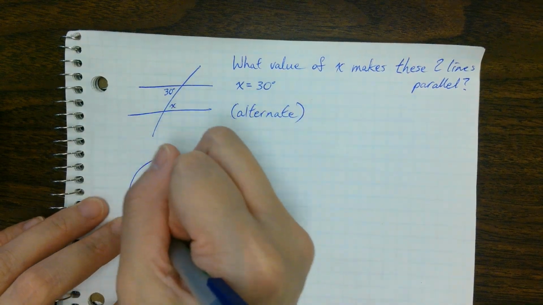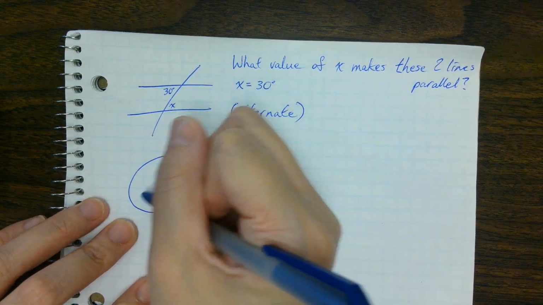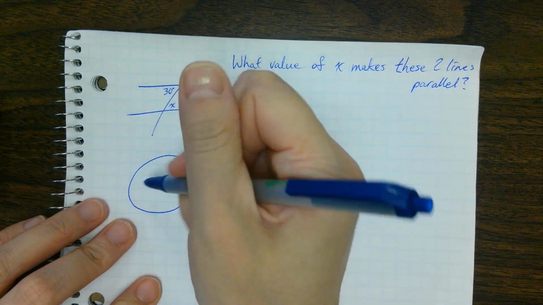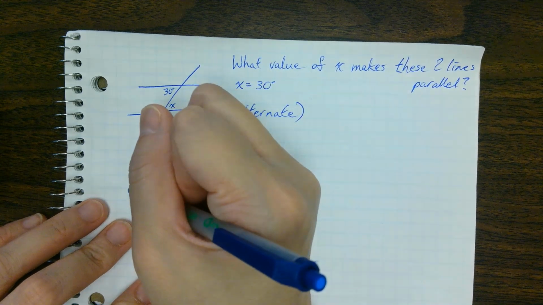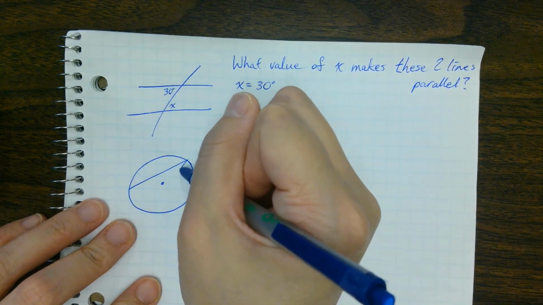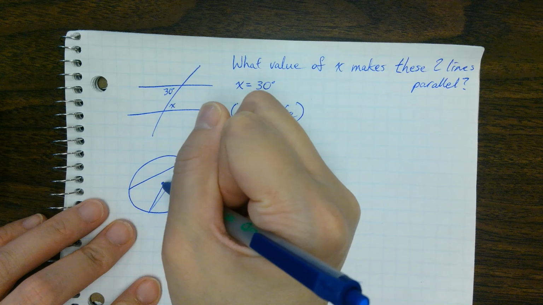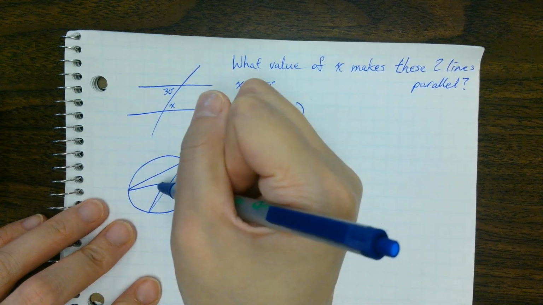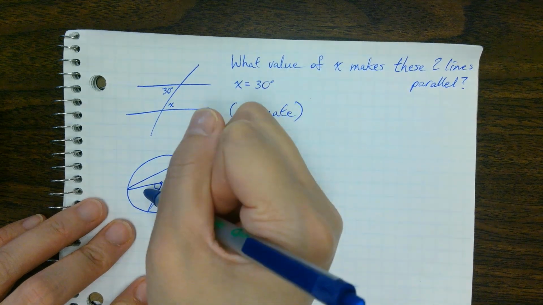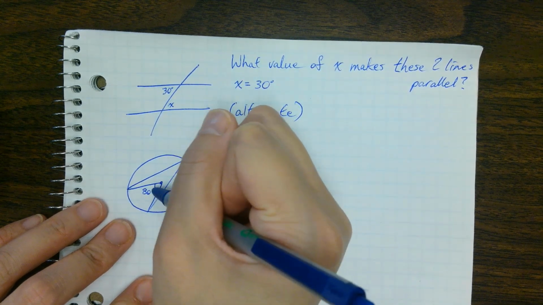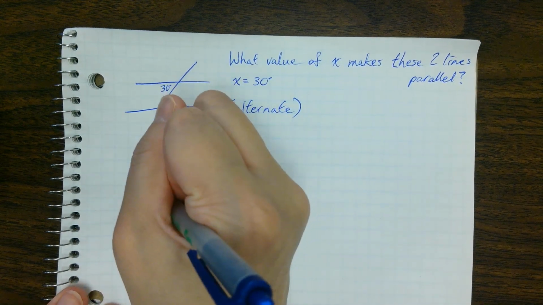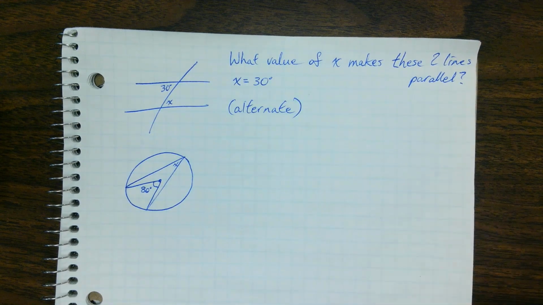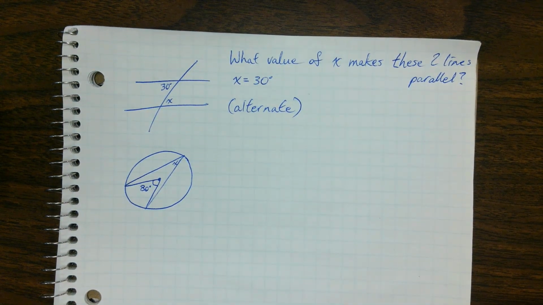Circle. Let's do some circle. This is my center. This is 80. What's x?